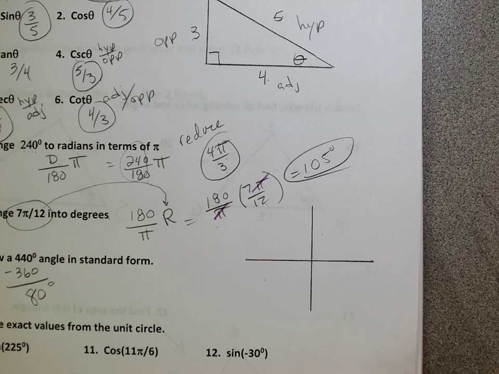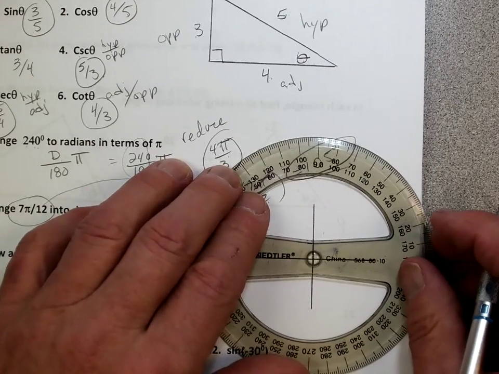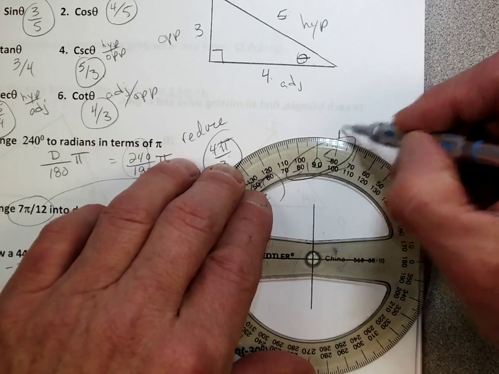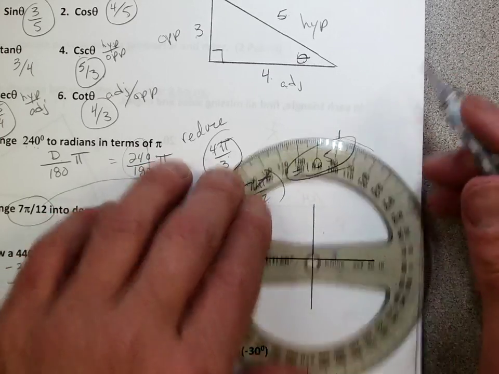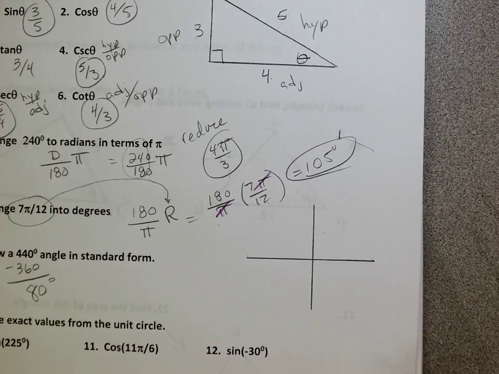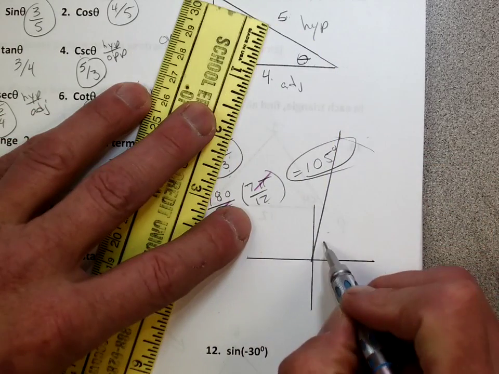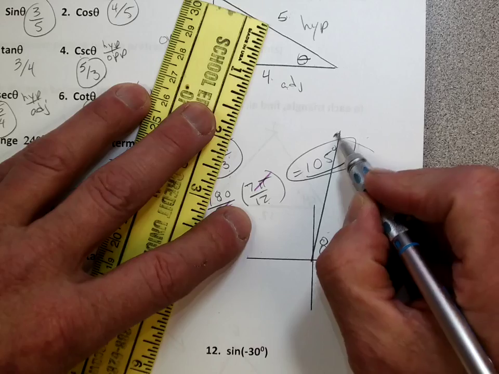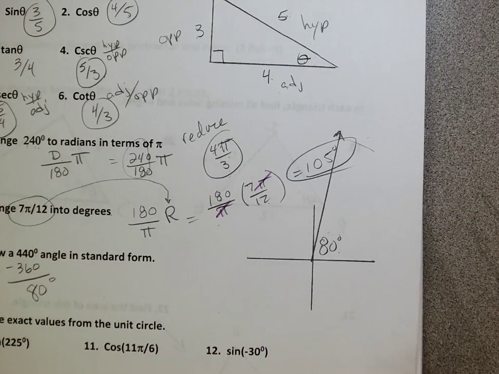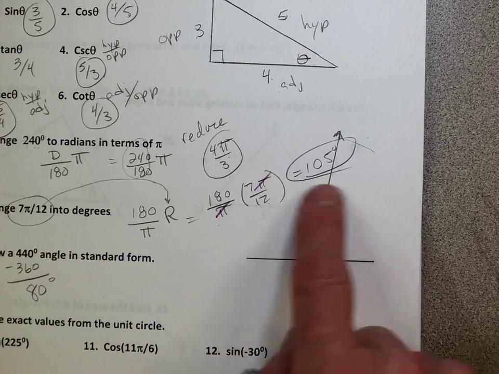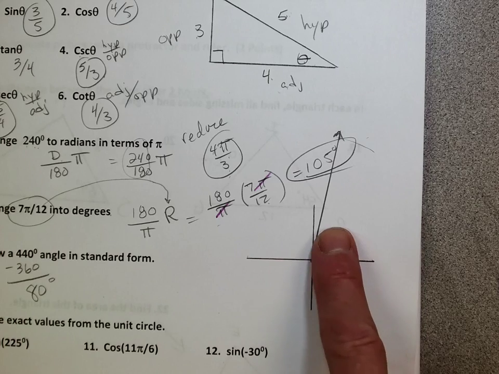Protractor, zero it out. 80 degrees is right about there. Okay, 80, right? So I'm going to go ahead and draw that. All right. So I'm going to make my 80-degree angle. I want you to draw the angle and put 80. Okay, I need both. Draw the angle, put the 80 in there. That should be easy. Easy, squeezy, lemon peasy, right? So to go 440, I go all the way around 360 plus 80 more. That's all I did.